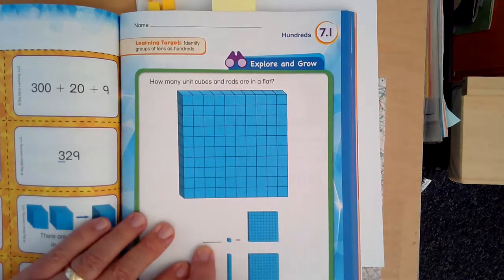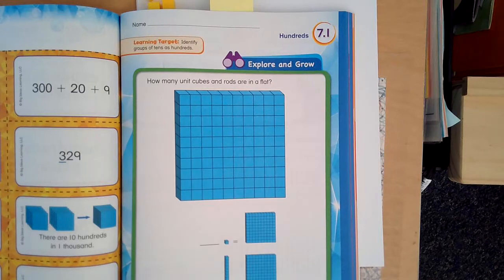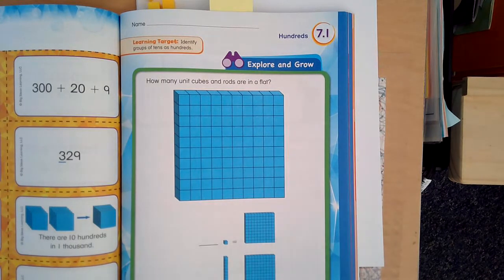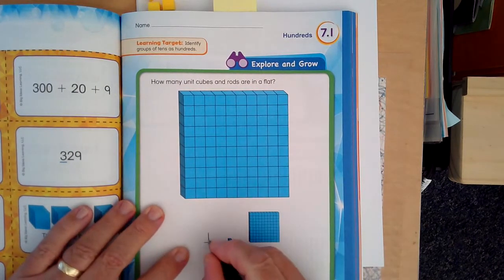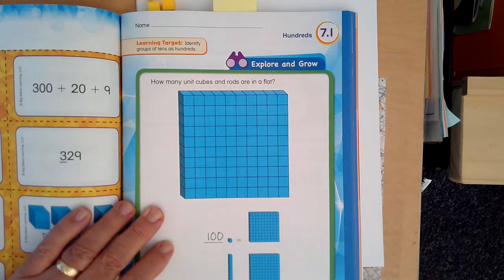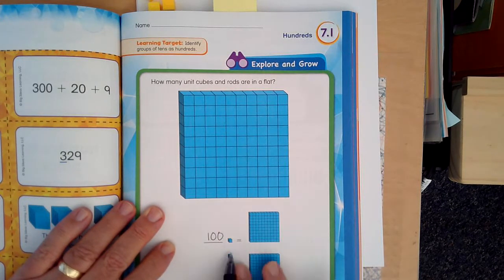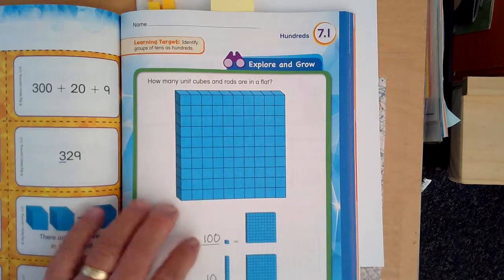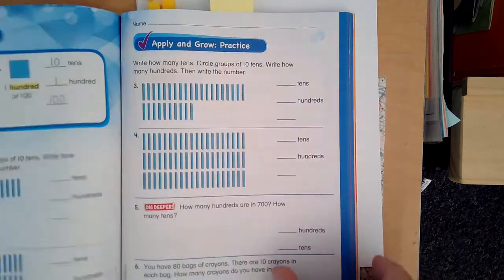So let's see, how many of these ones are going to be in this set of 100? Well, I have 100. And how many of these sets of 10 are going to take to make this? It's going to take me 10 sets of those 10s. All right, so let's keep going.